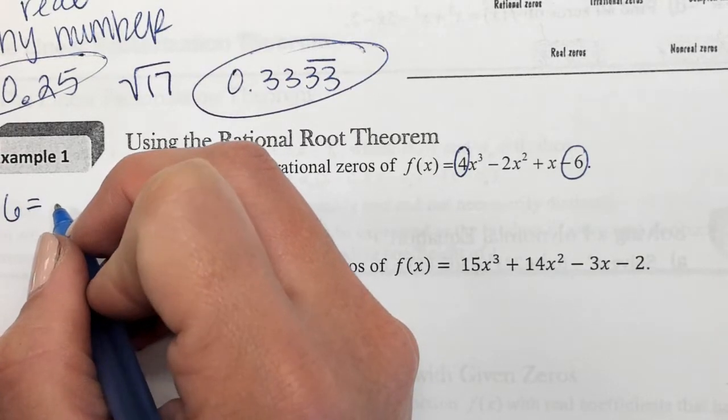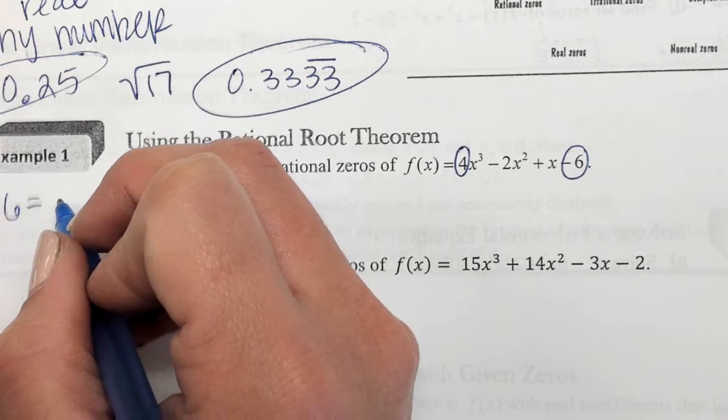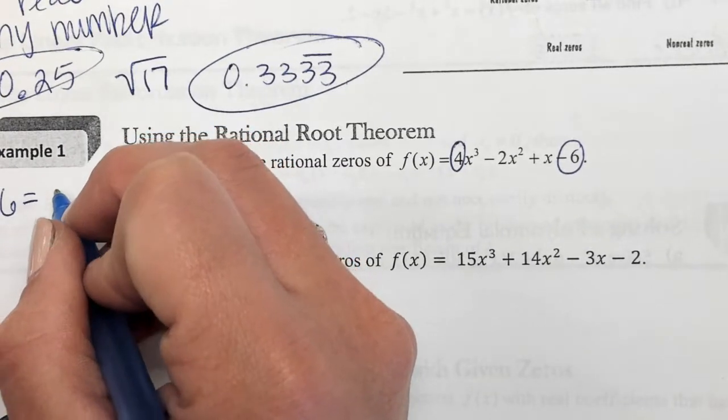Alright, Colby, tell me a factor of 6. Start with the smallest. Good. So plus or minus 1.